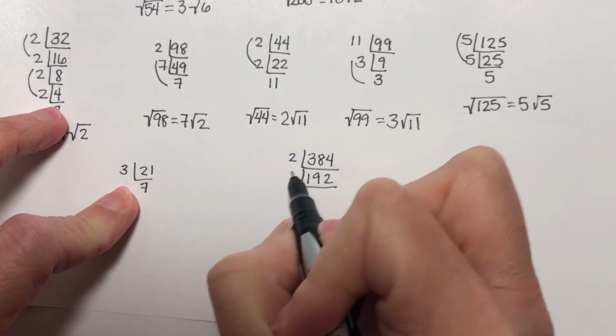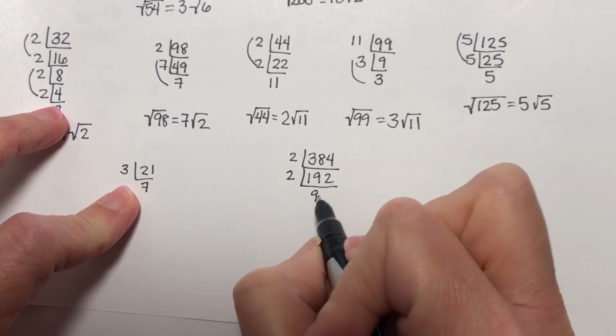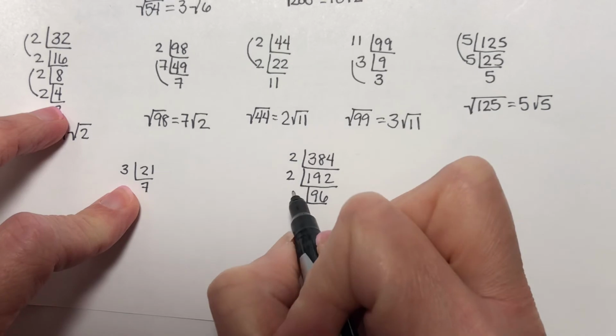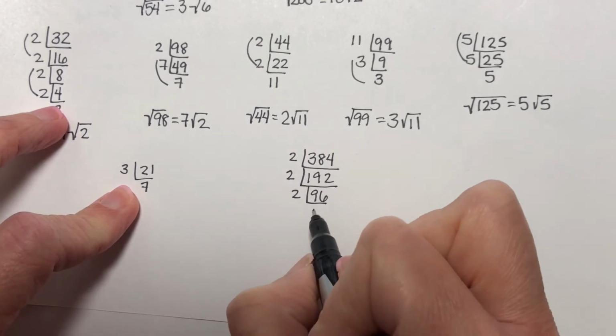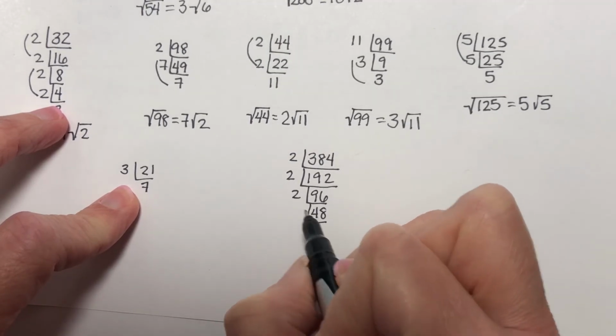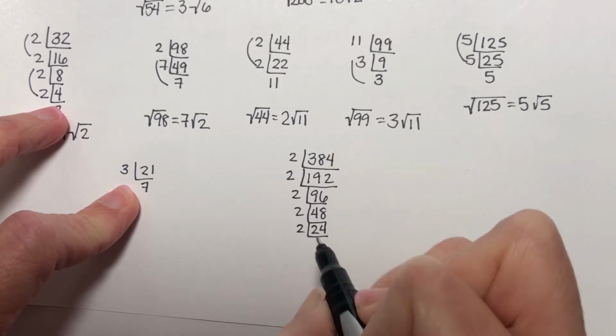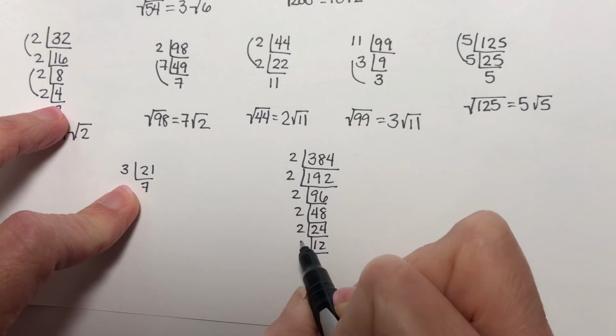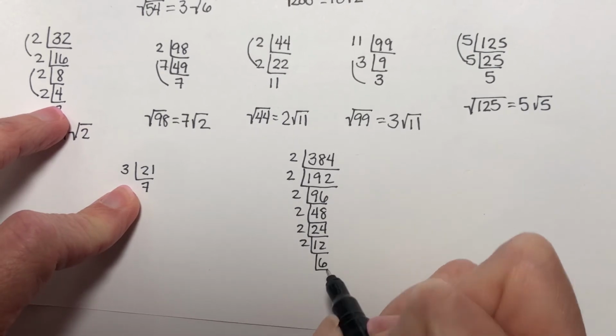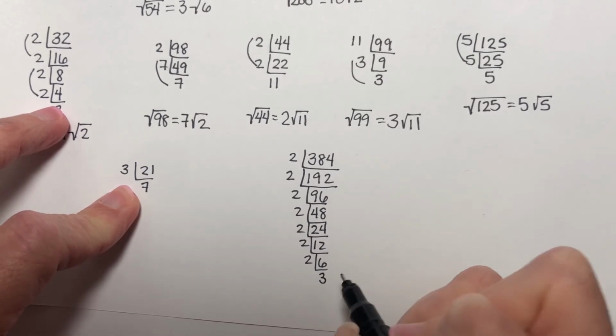And then divide that by 2 again, and I get 96, which is also divisible by 2 to get 48. 2 again, 24. And then 2 for 12, 2 for 6, and then a 2 and a 3.